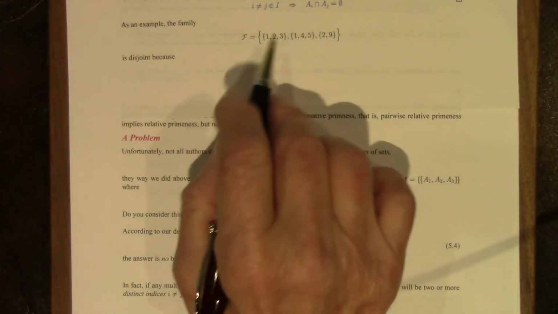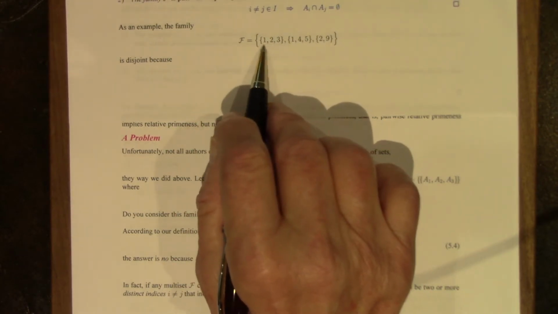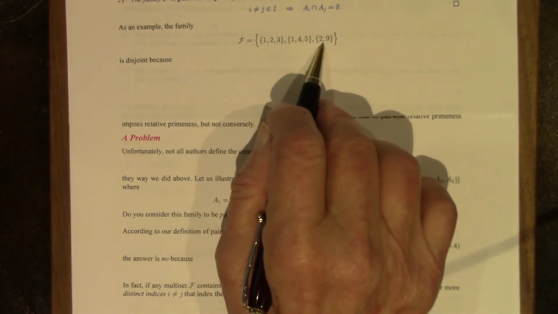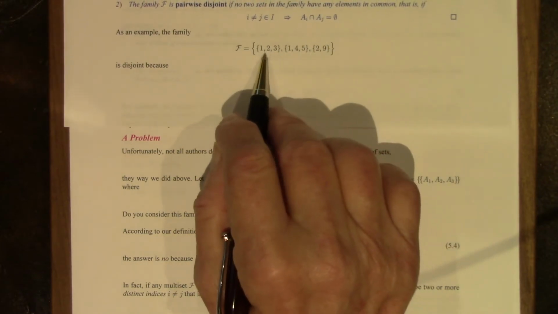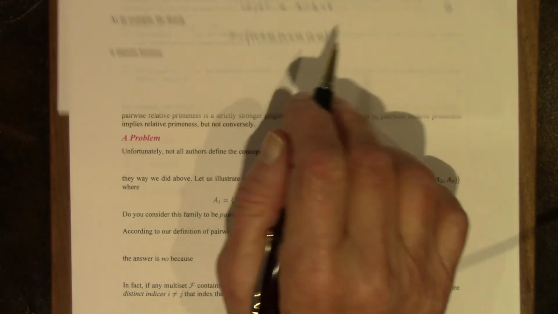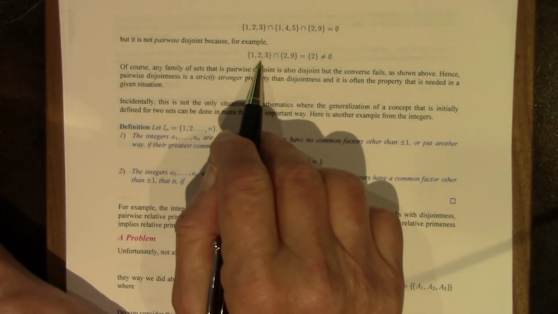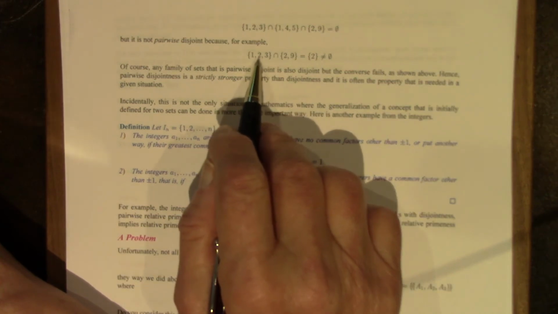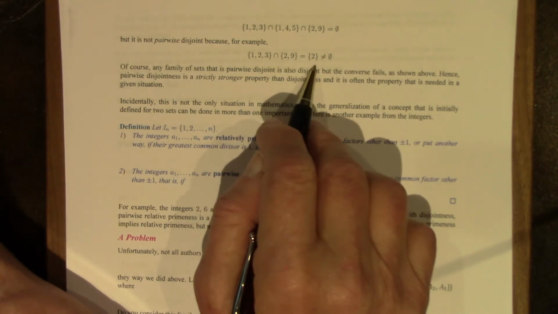So to illustrate, here is a family of sets, 3 sets. This family is disjoint because there is no element in common to all 3 sets. But it is not pairwise disjoint because, for example, the set 1, 2, 3 and the set 2, 9, these are not disjoint.